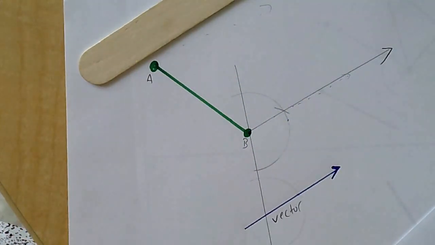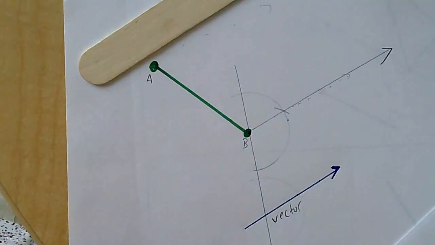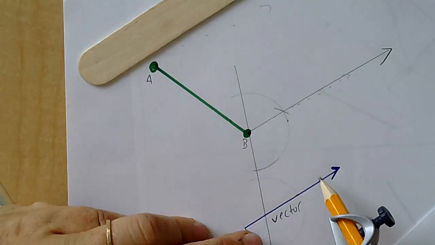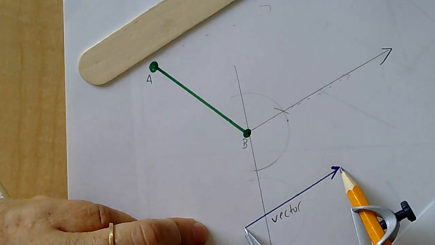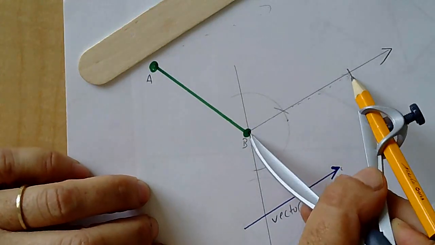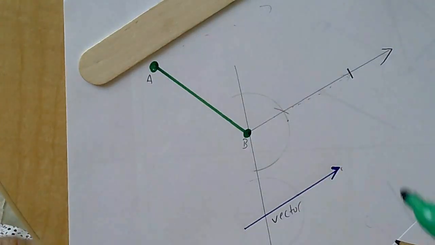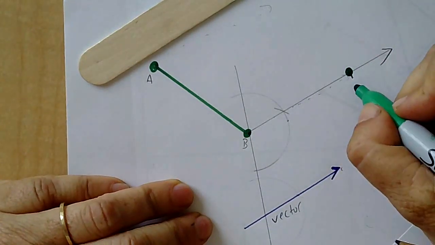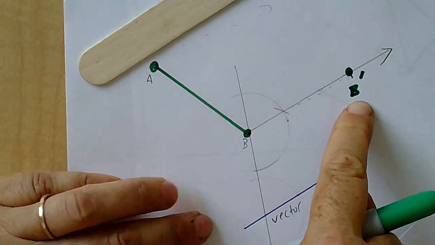Perfect. Question is, how far do I move along this parallel line? How far does B move? So now I measure the vector, the length. Okay, so I've got the right direction. Now I need the right length. So I'm going to measure that length with my compass, and then I'm going to do the same thing here. So B is going to go right to here. I need to give it a new name because I don't want to get confused. So I'm going to just call it B prime, my new point B.